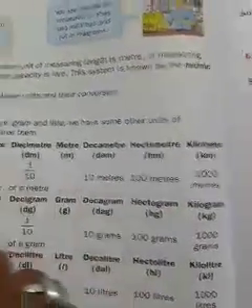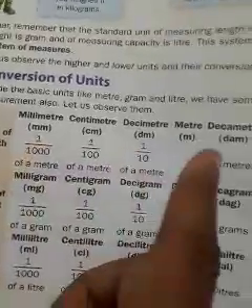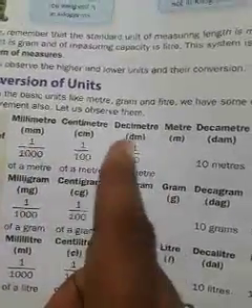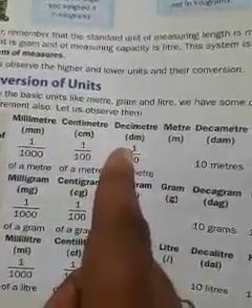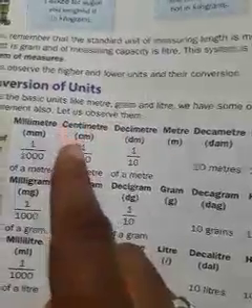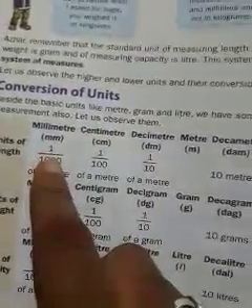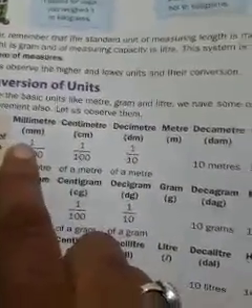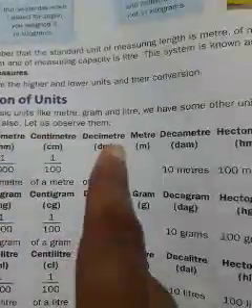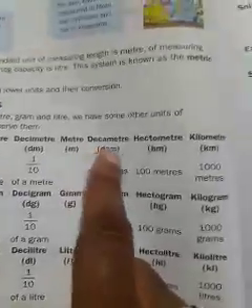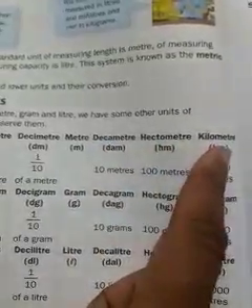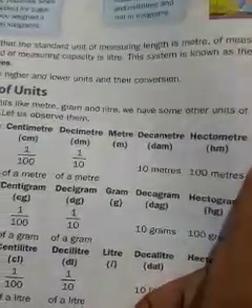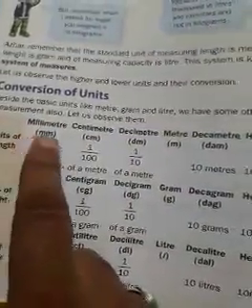When you move to the left side, you are getting a smaller unit. Meaning decimeter is a smaller unit, centimeter is smaller still, and millimeter is the smallest one. So millimeter, centimeter, decimeter, meter, decameter, hectometer, kilometer are arranged in ascending order.